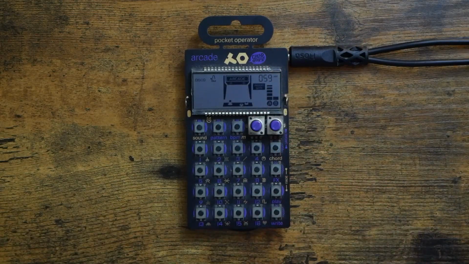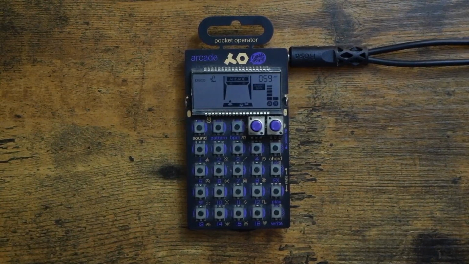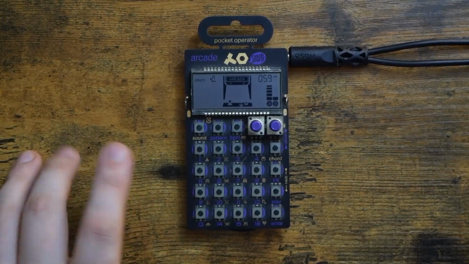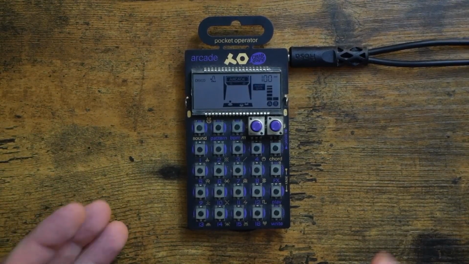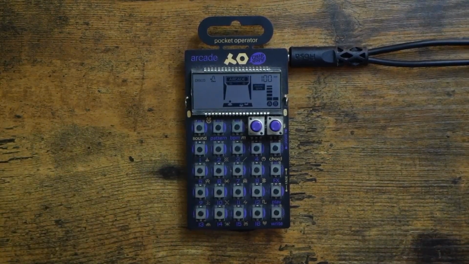Let's get started. So, like I said, today we're looking at yet another great pocket operator feature. Although I'm kind of hesitant to call this a feature, I guess. It's actually more of just the inherent nature of pocket operators. I think it's more like that. Let me step back a minute, though.